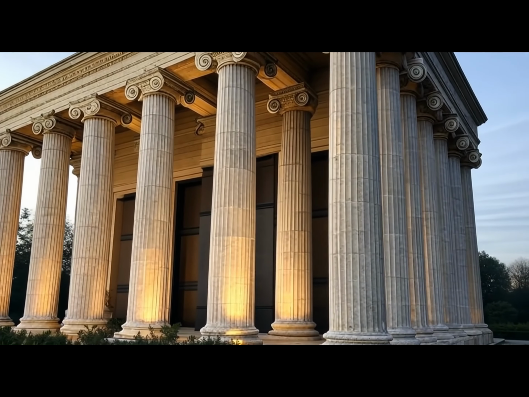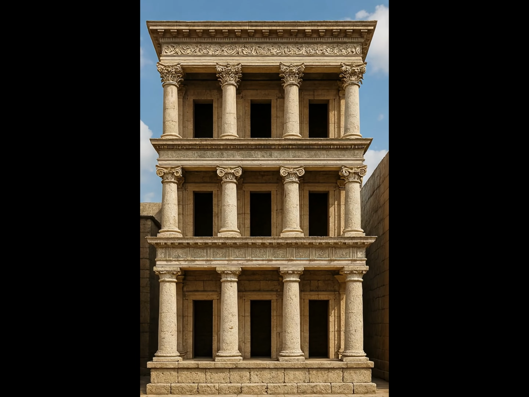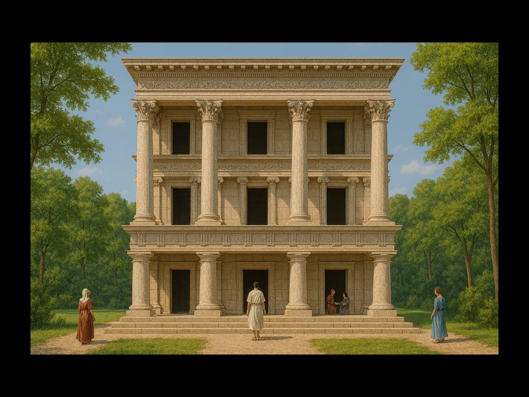Roman architects revolutionized design with superposed orders, stacking Doric at the base, Ionic in the middle, and Corinthian or Composite at the top. This technique created visually balanced multi-story buildings.